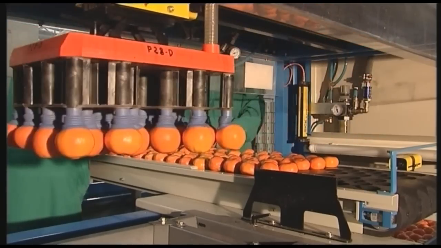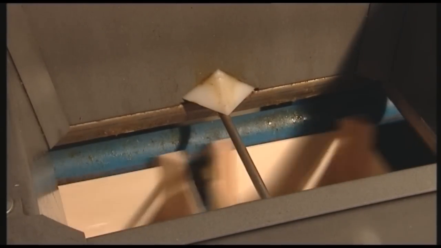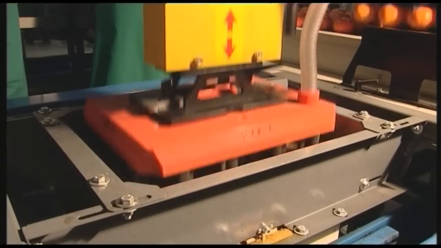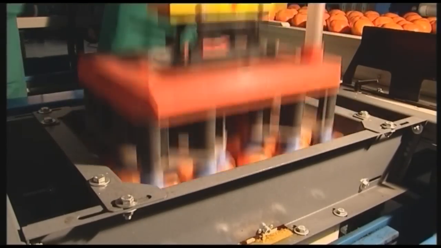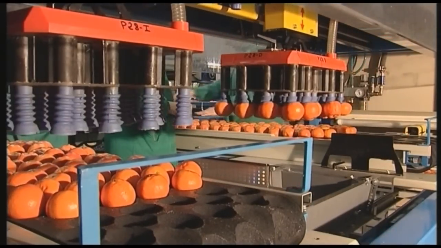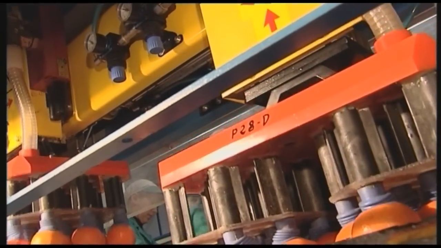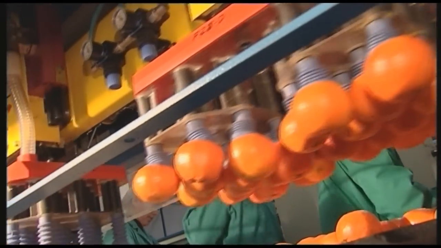The fruit enters through a hopper located in the central section, over the chain conveyor, and is placed in the boxes by means of a set of suction pads. The machine works fast and automatically and is controlled by photocells which detect the position of the boxes, fruit, etc. The machine can be used for different types of fruit, box sizes, and packaging patterns.